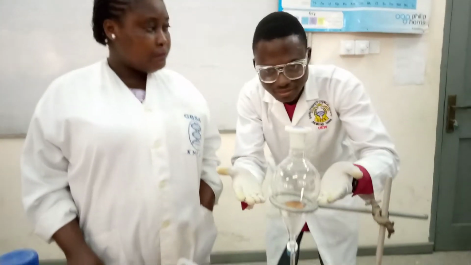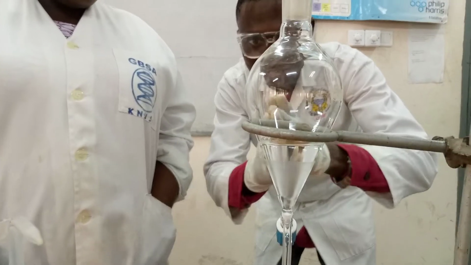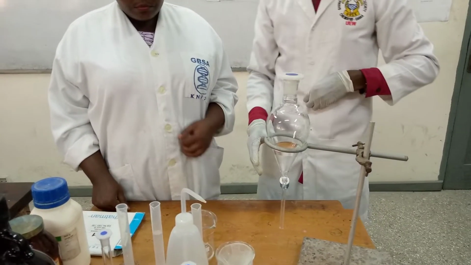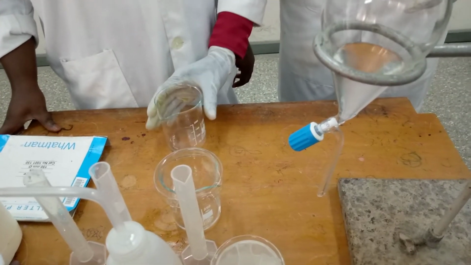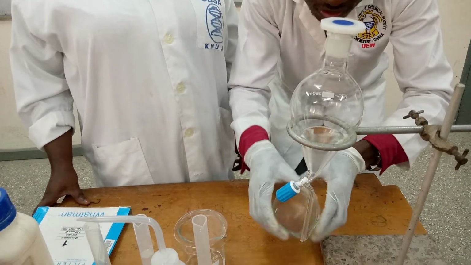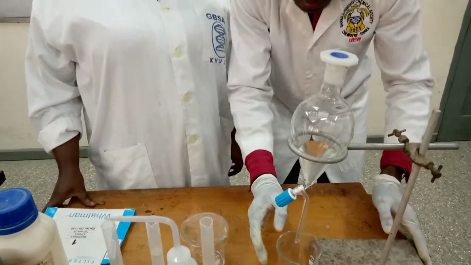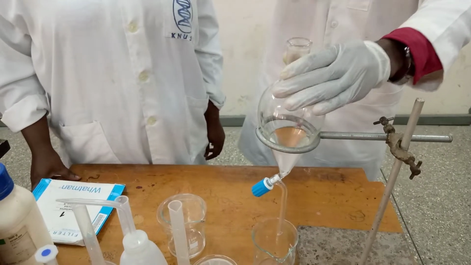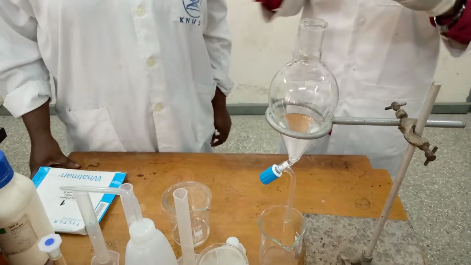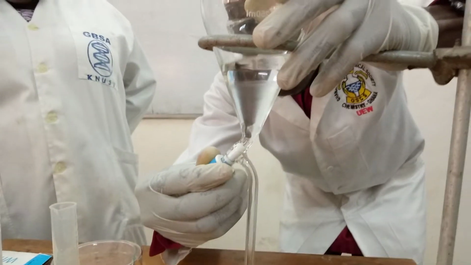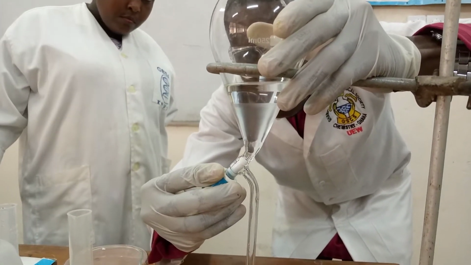So you can see that it has settled. So I will now quickly drain my aqueous layer. And by draining the aqueous layer, you make sure you remove the cork from the separating funnel, just to make sure that gravity acts upon it so that it can drain well. So viewers, observe, make sure the organic layer doesn't drain into the beaker.